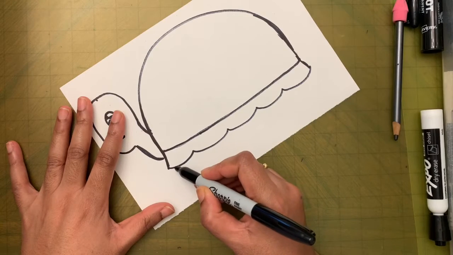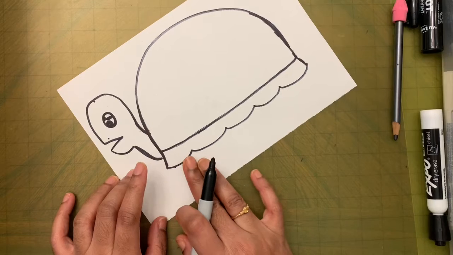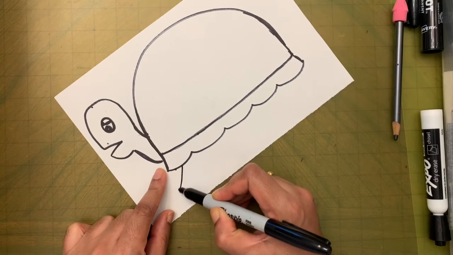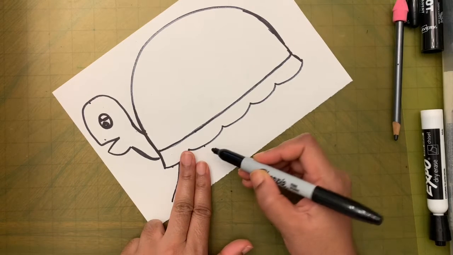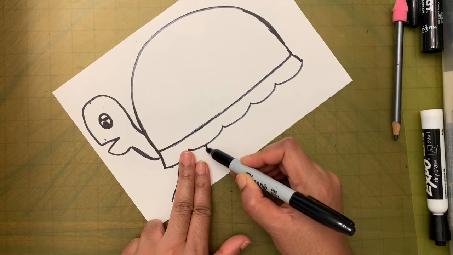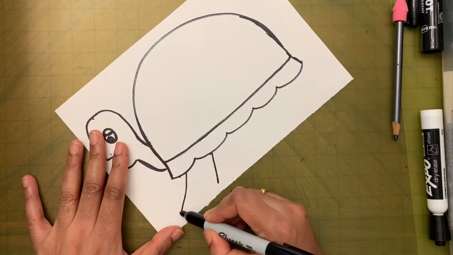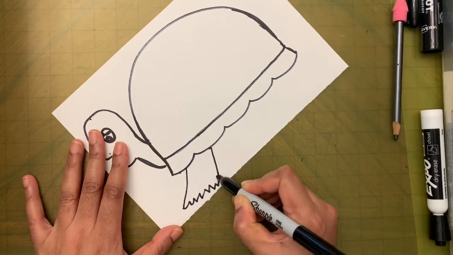So I'm going to draw, so it is in the front, like here. Okay, I'm going to make 2, so the length should be 2 fingers at least wide. And then I'm going to draw his toes like V's connected.